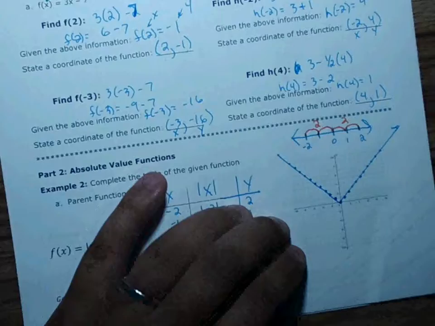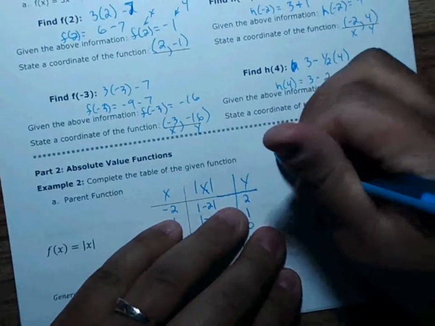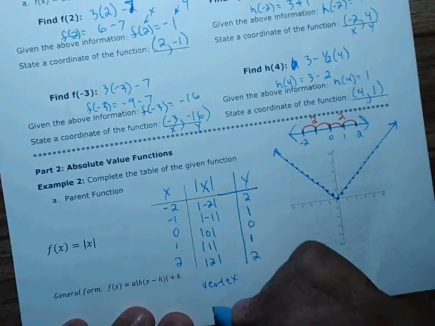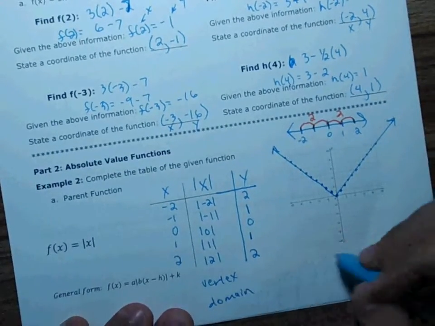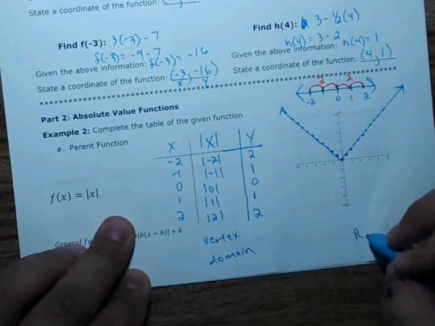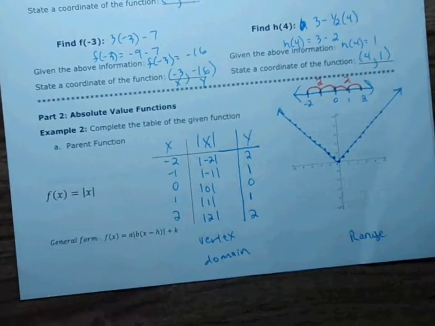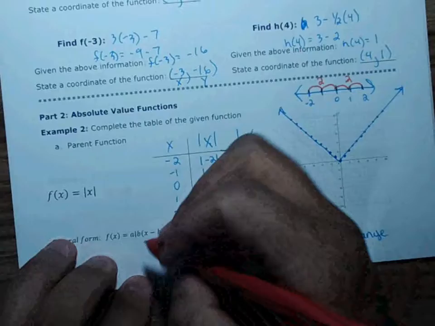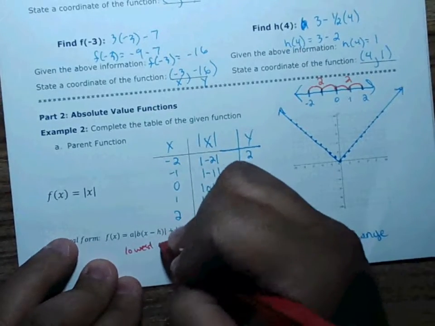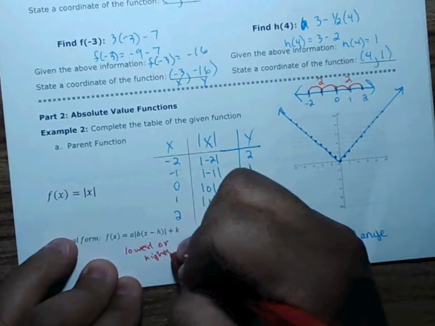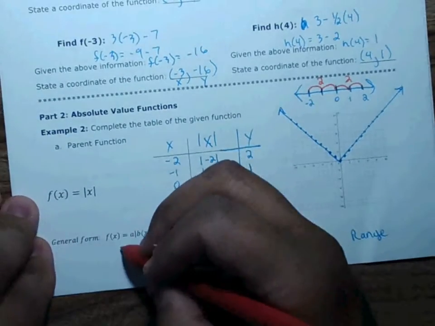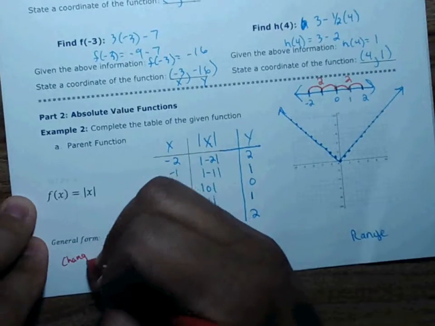So a few key things that I want to point out about this function are the vertex, the domain, and the range. When I think about the vertex, I think about where it changes direction. And so in this particular case, it'll be the lowest or the highest point. So I'll just put that off to the side. It's going to be the lowest or highest point, and it'll be the change of direction.